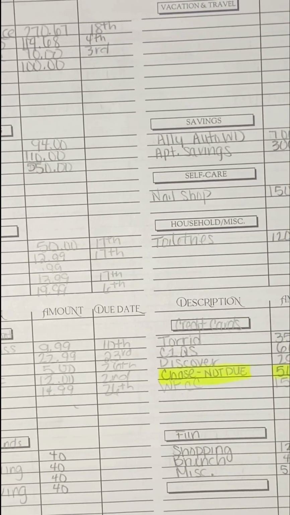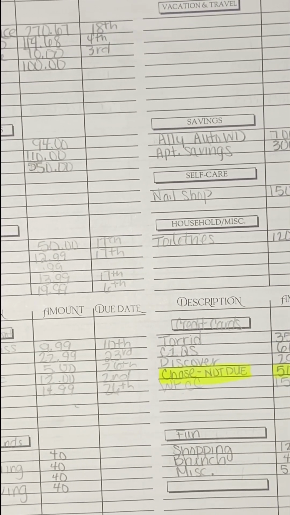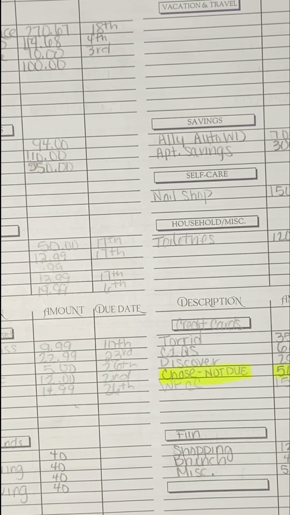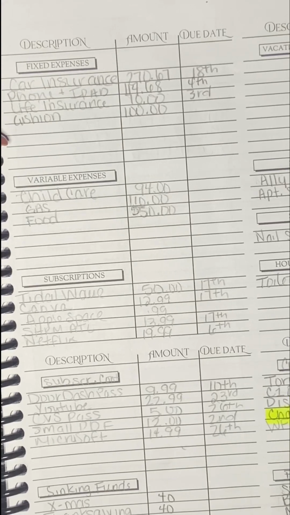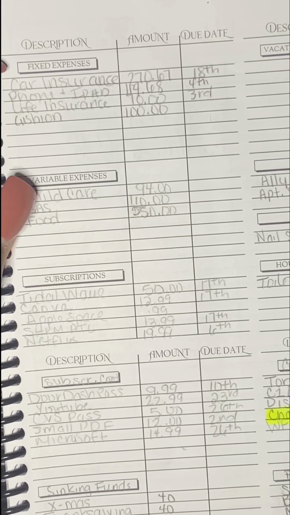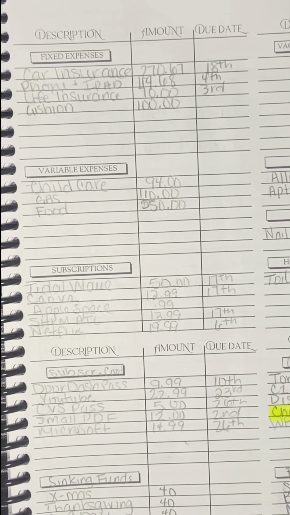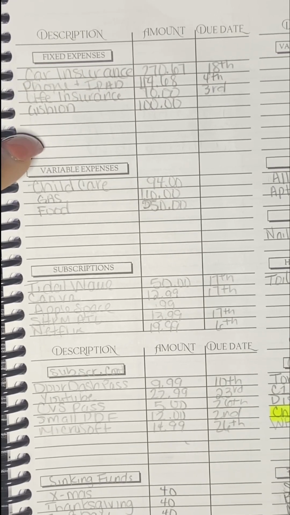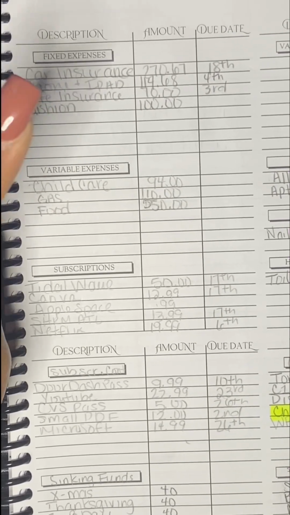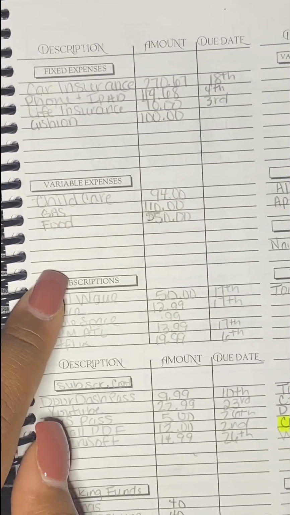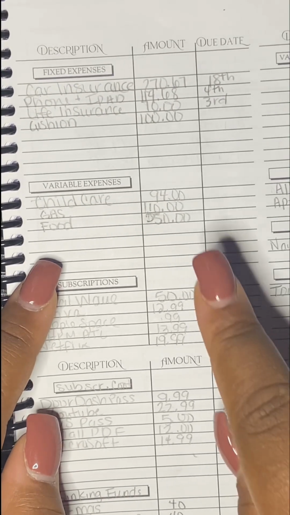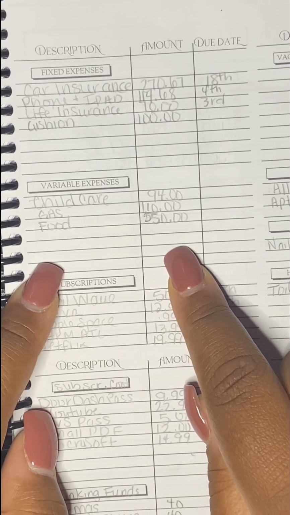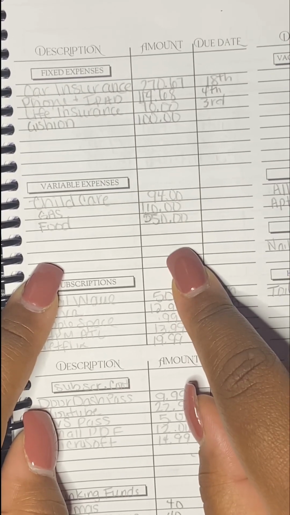When I'm planning out my money, I go in the order of importance. So I start at my fixed expenses, like things that have to be paid, like no ifs, ands, buts about it. If it's the only thing I do this month is pay these things, this has to be paid. Next is my variable expenses. These are things that don't have a set amount, but they also need to be paid.